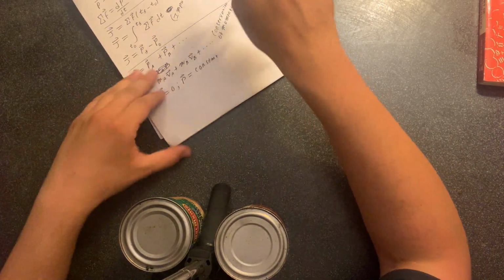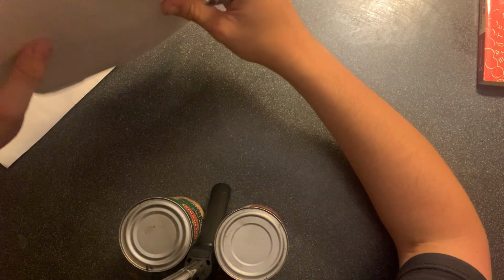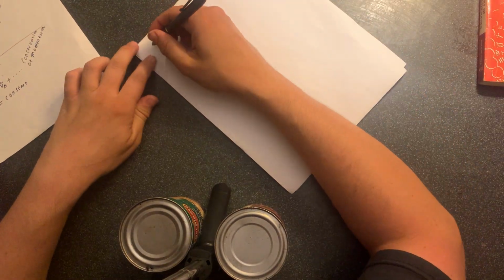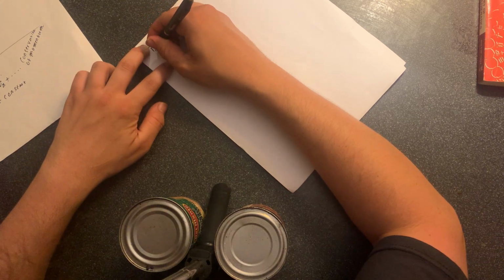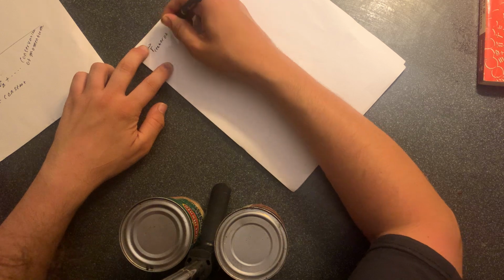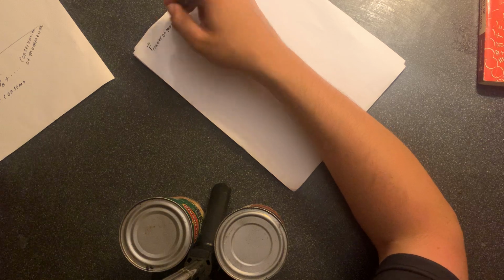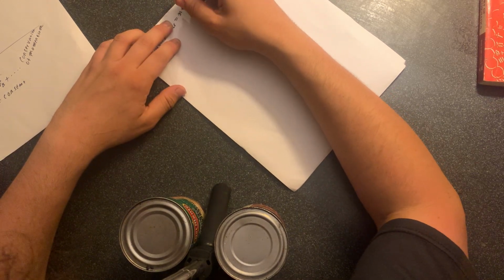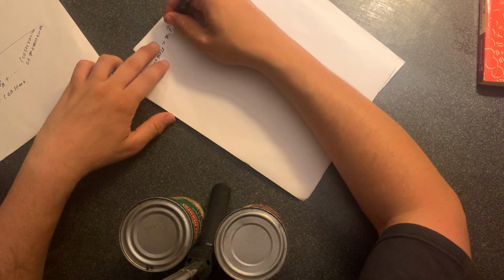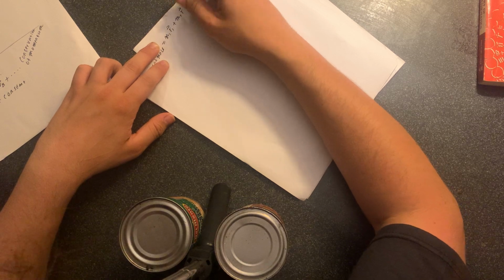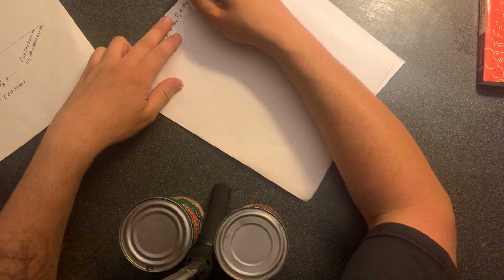I have to show you center of mass. I gotta put it on a separate sheet. So for center of mass, which is very important for the next episode. Center of mass position is equal to m1 position 1 plus m2 position 2 plus m3 position 3.